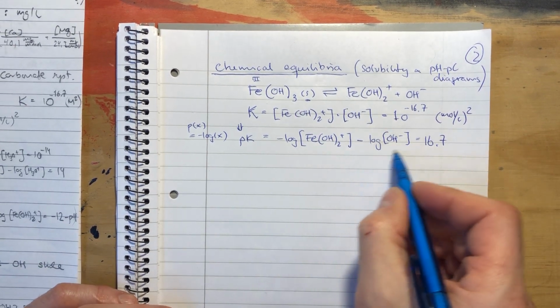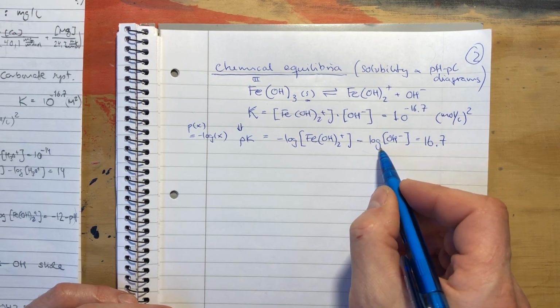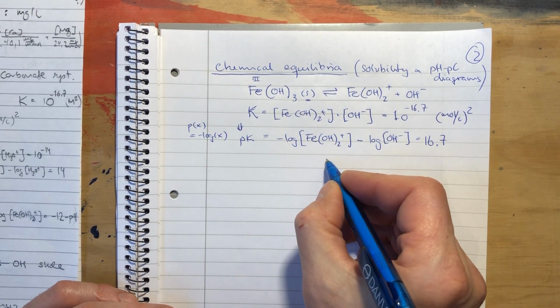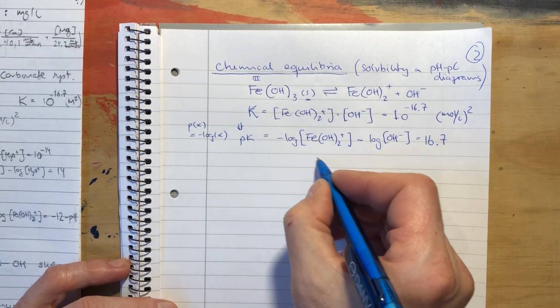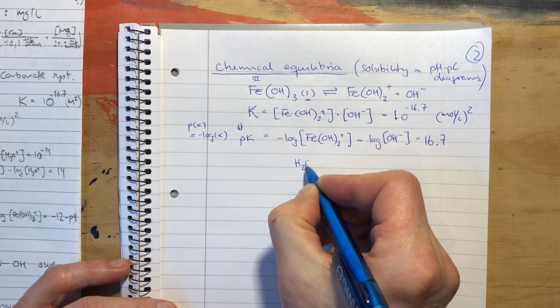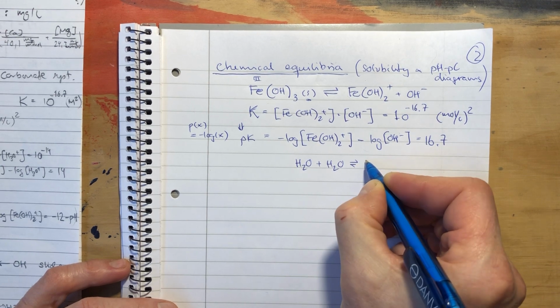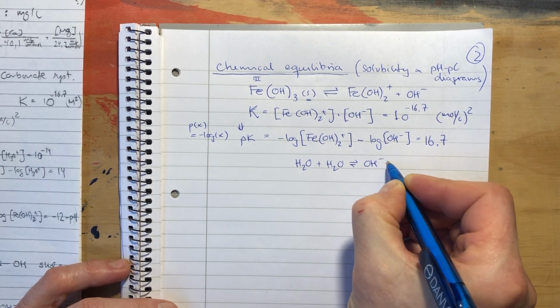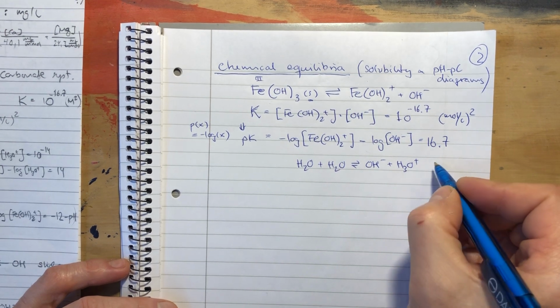Now I'm interested in converting this into something that becomes pH, and the relationship between pH and the concentration of OH minus is formed by water reacting with water, acting as both an acid and a base, so I can form these two ions in equal concentrations.